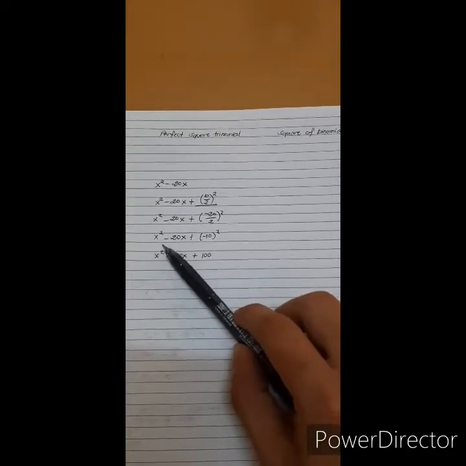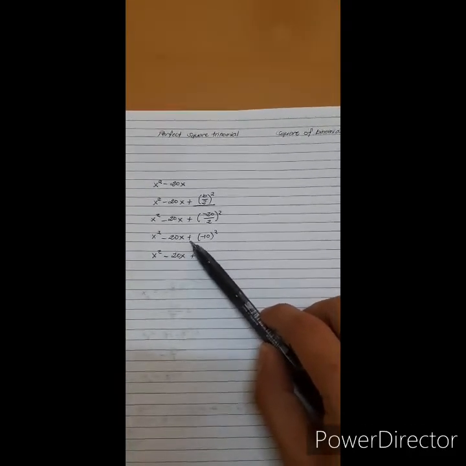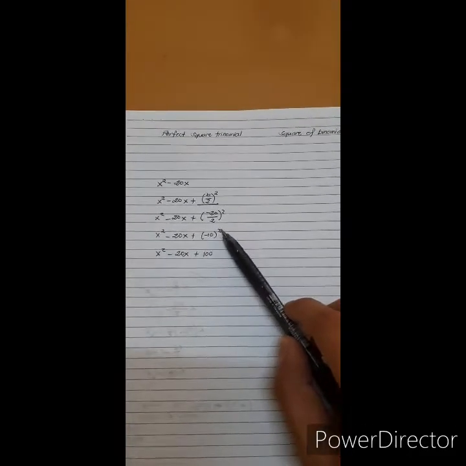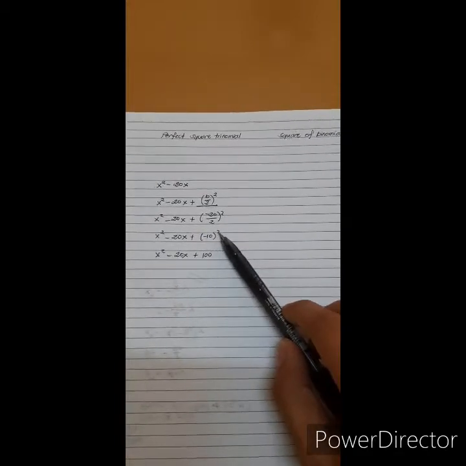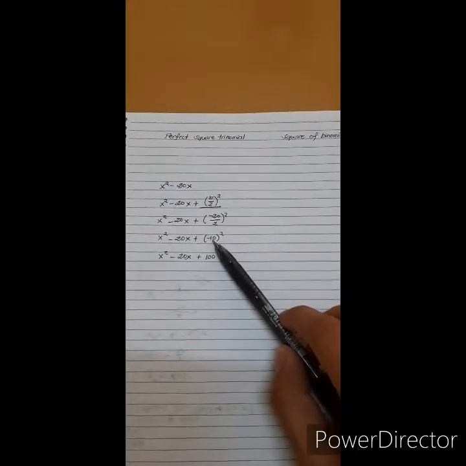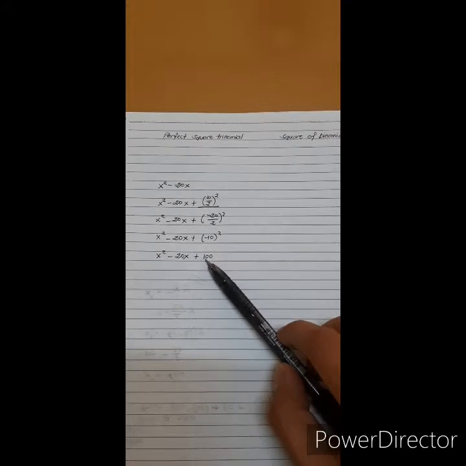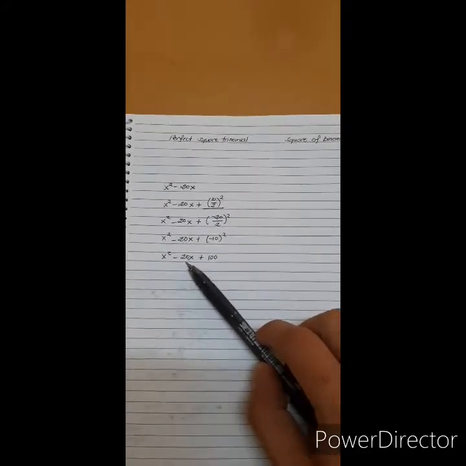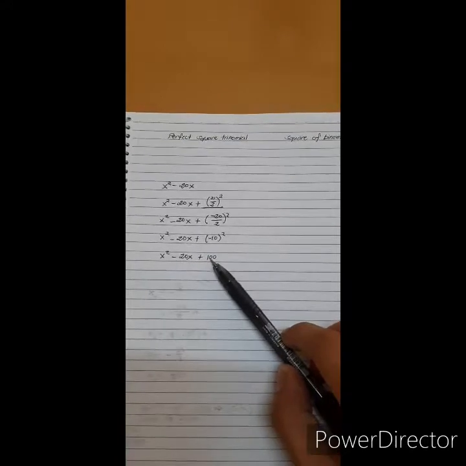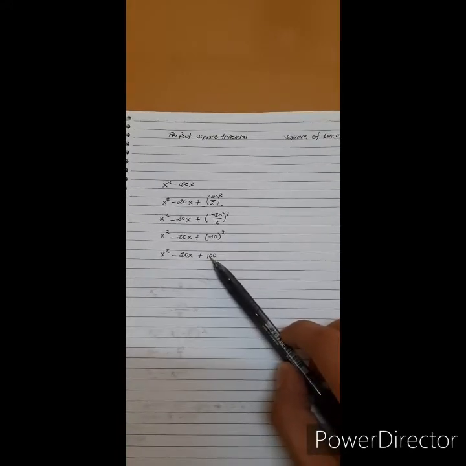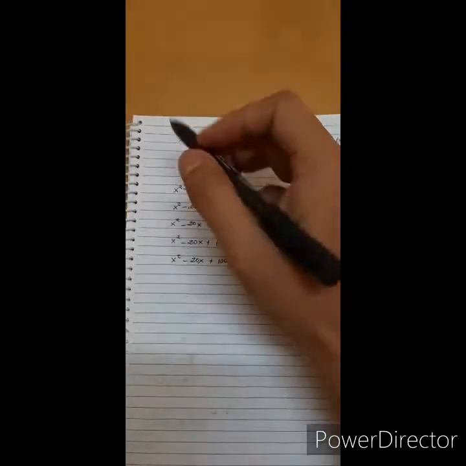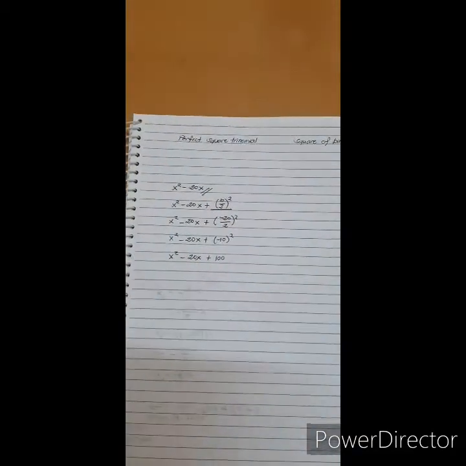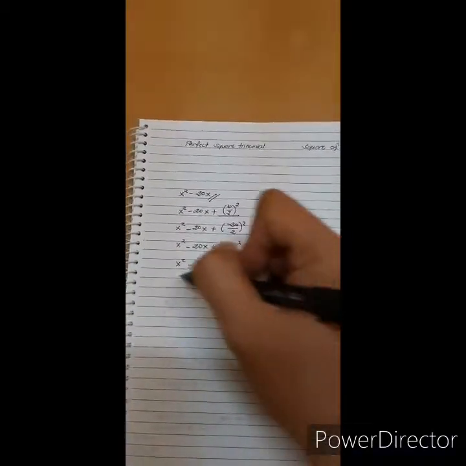Next, we have x squared minus 20x plus negative 10 raised to 2. Negative 10 raised to 2 is equal to negative 10 times negative 10, that is positive 100. So therefore, we have x squared minus 20x plus 100. This is now the perfect square trinomial of our given polynomial expression.